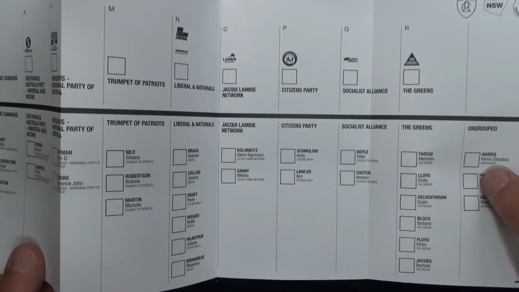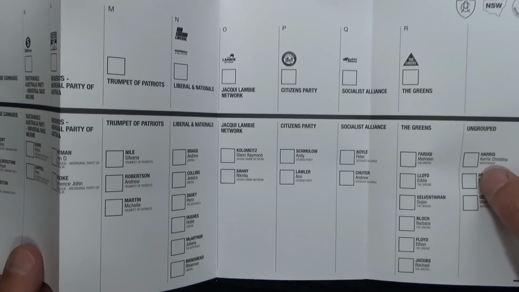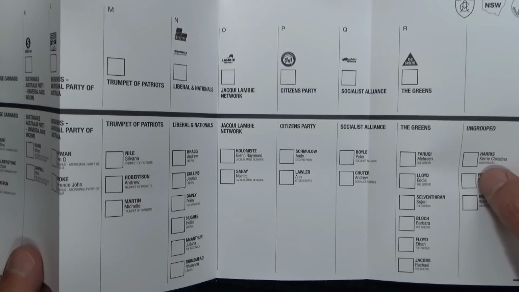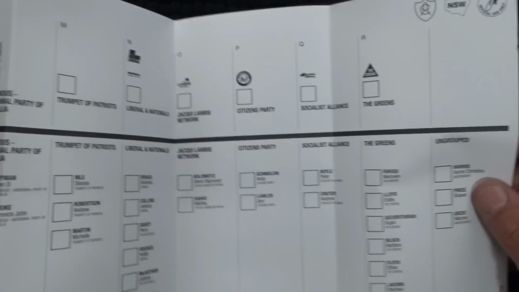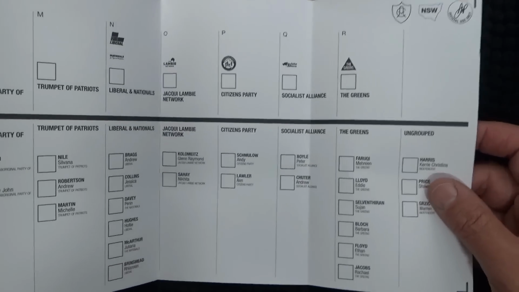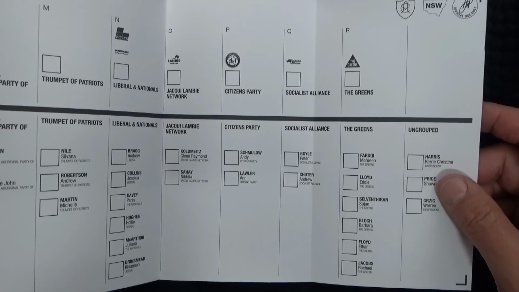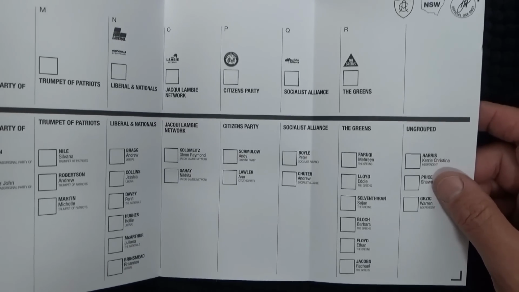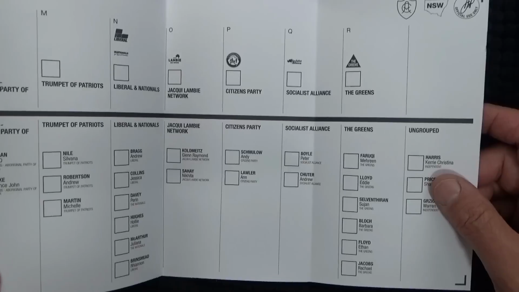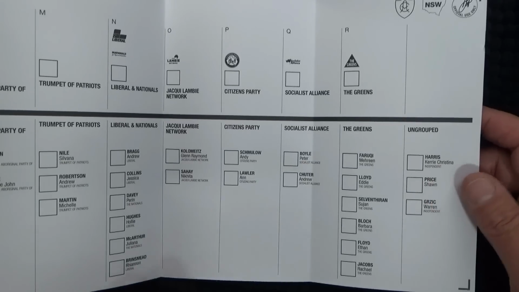Anyway, I think I do remember it being $500 a few years ago, but I think that might have contributed to the extremely long ballot papers, so $2,000 is more of a disincentive for people, let's say, to do it.